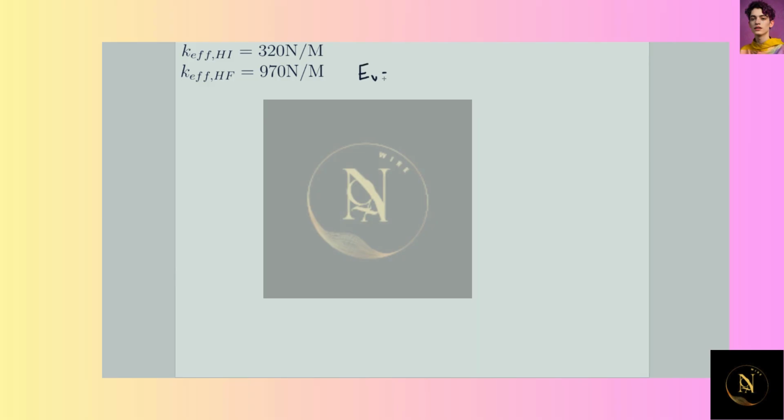So the allowed vibrational energy values for a diatomic molecule are given by E subscript V, which is our vibrational energy mode, equal to h bar omega multiplied by the vibrational quantum number V plus a half. These are the allowed energy values. That vibrational quantum number has to be an integer, and as such, these values will be quantized.